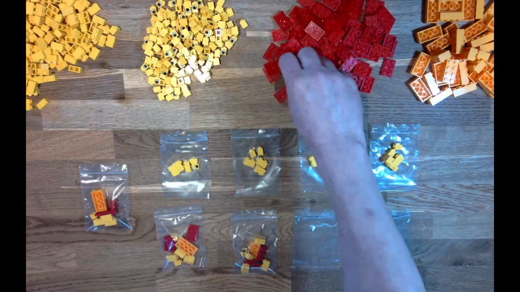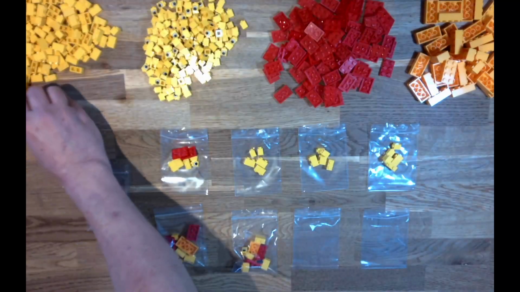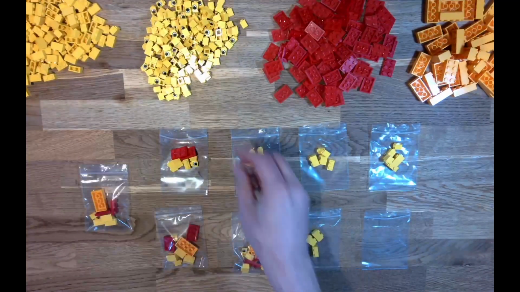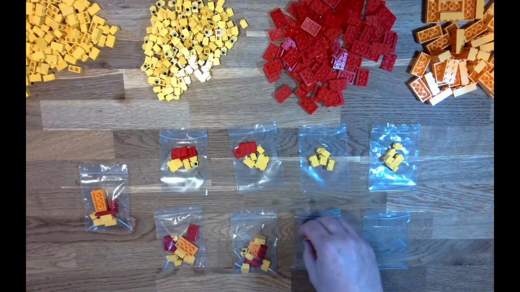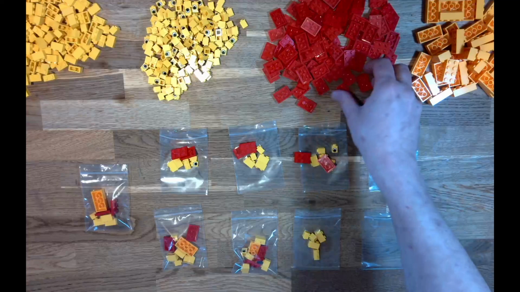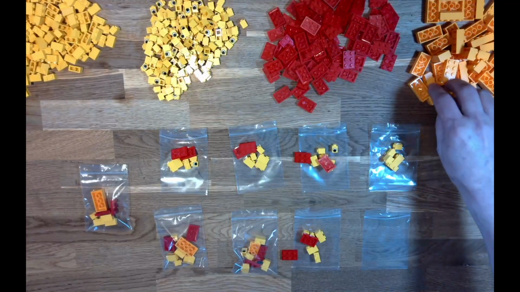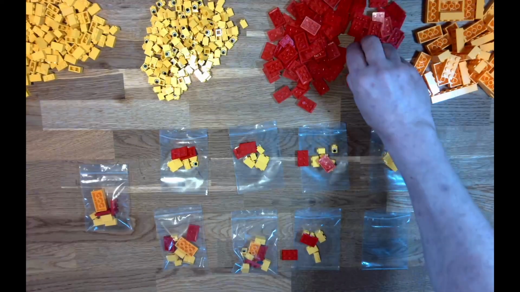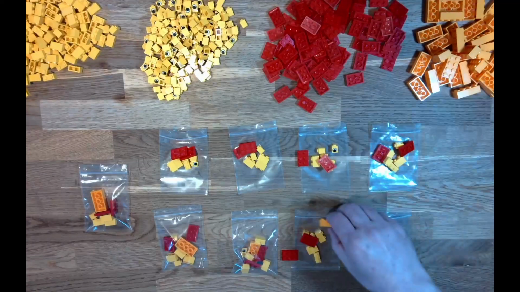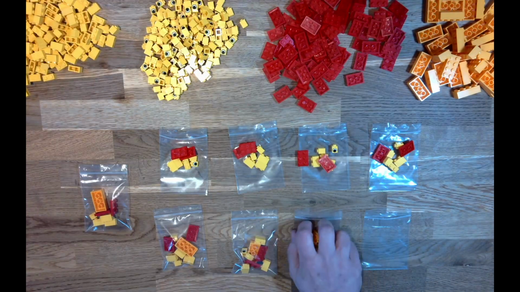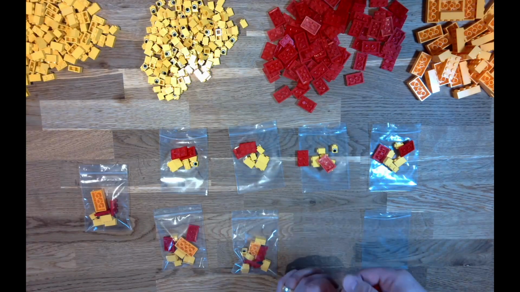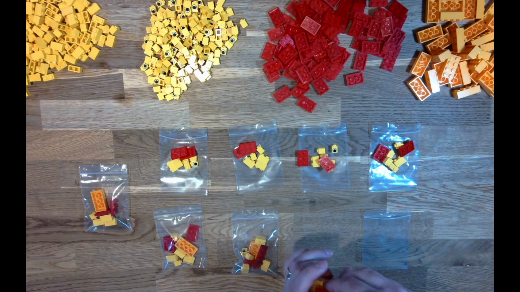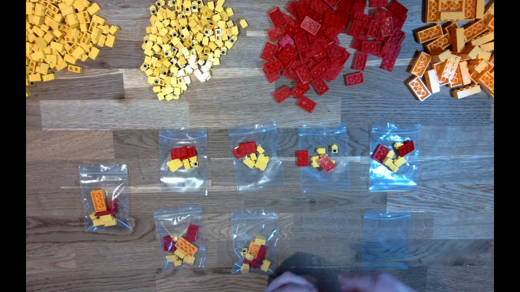So now I'm onto those red plates. I've got my 3 bricks, red plates, eyes, red plates, red plates, and a brick. Oh, I've finished another bag, and I've also still got 4 incomplete bags.